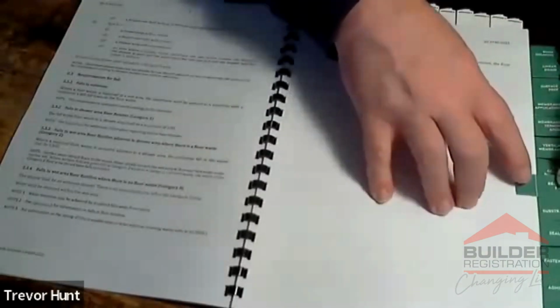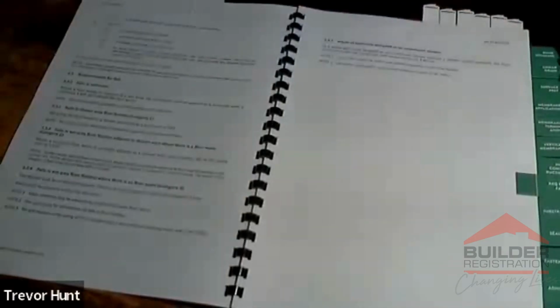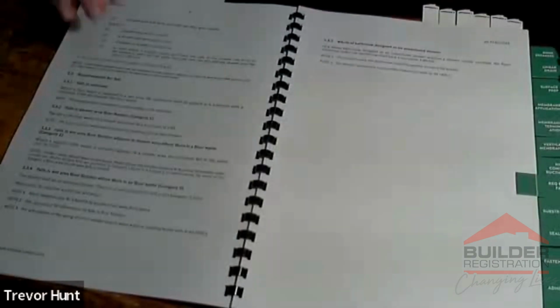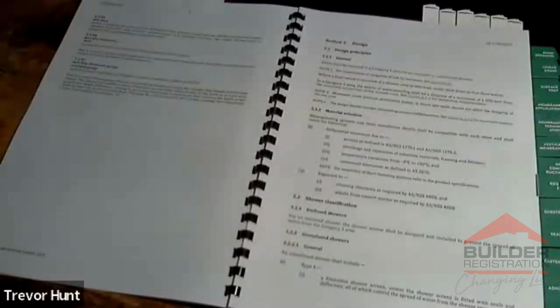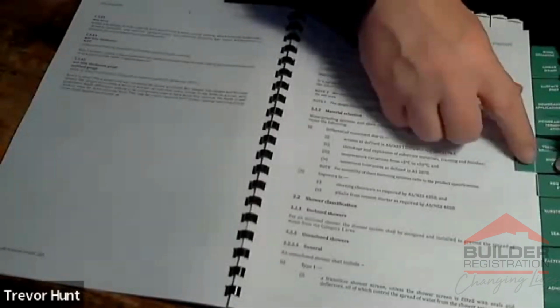So that is page 9 for 1 tab, and then the final tab in this particular book is on page 7, which is shower class. So shower class on page 7, and that is the last tab for that particular book.